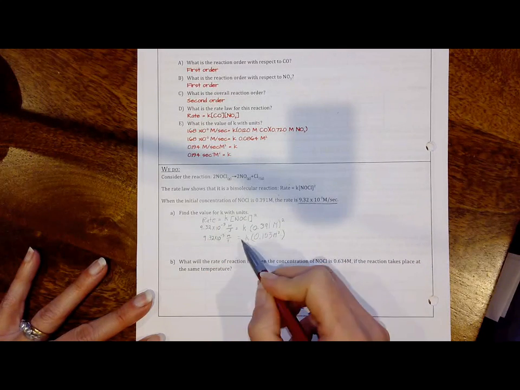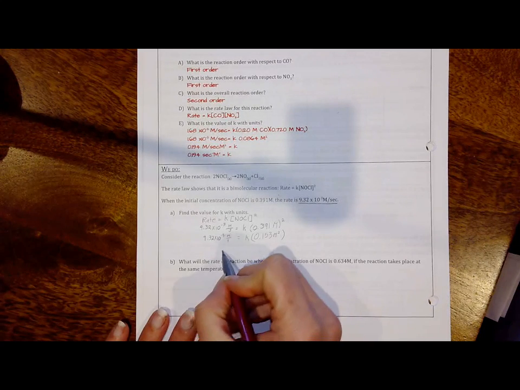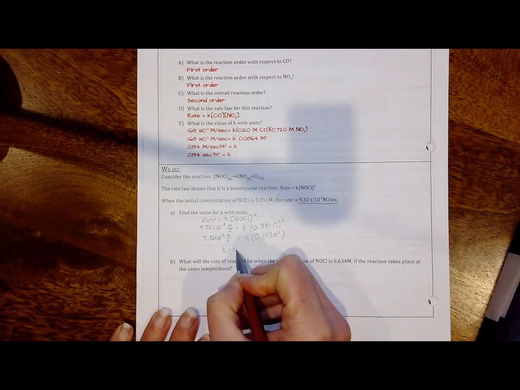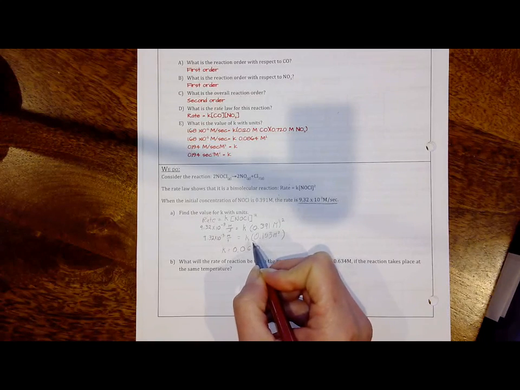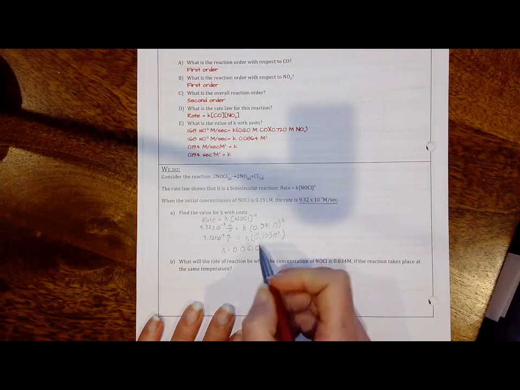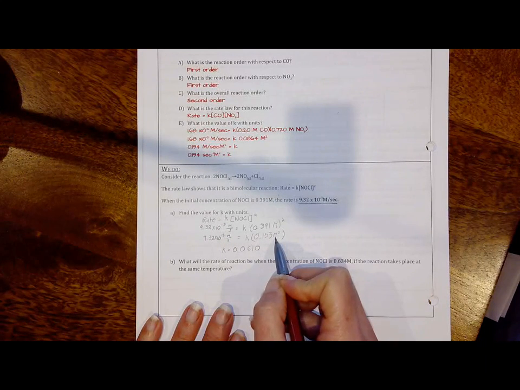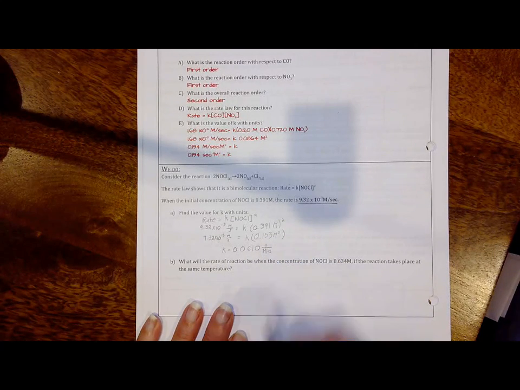Now we're going to divide both sides by the 0.153. And we're going to get that K equals 0.0610, because it's 0.096, so we have to round that up. Okay, so we had molar divided by molar squared, and so we're going to have 1 over molar times seconds, and that's our value for K.